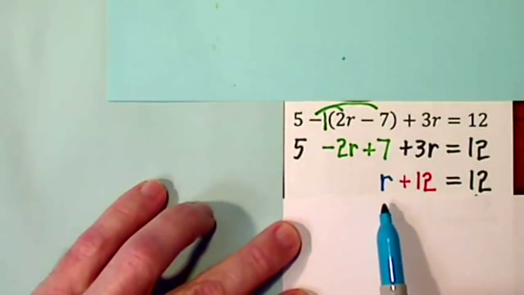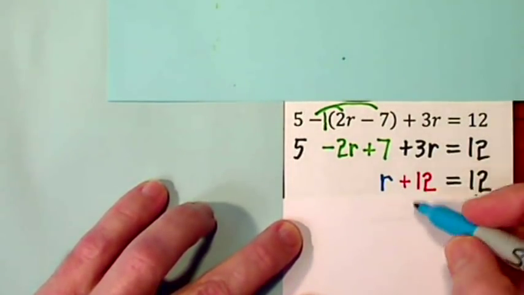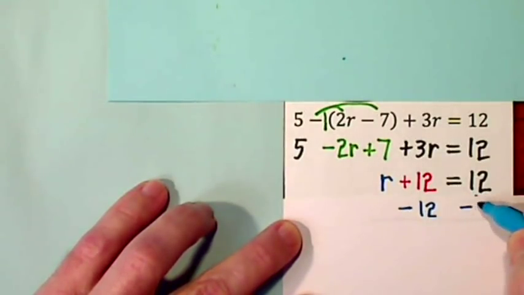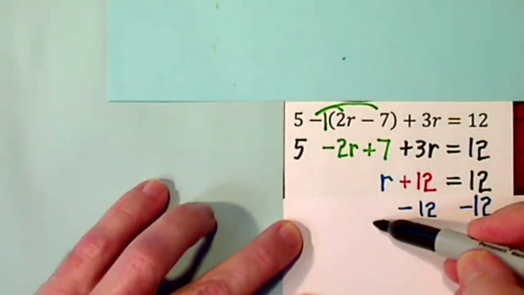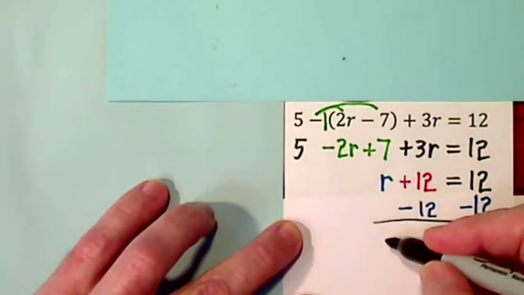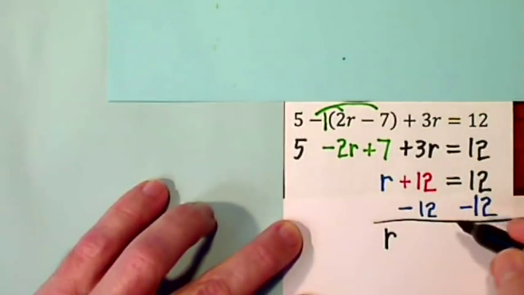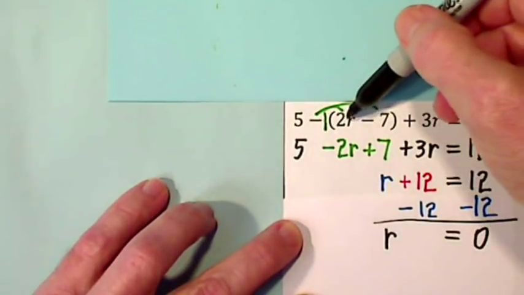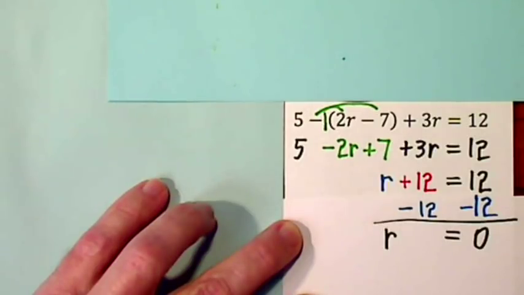Okay, now to get r by itself, we just need to get rid of that 12. I'll put a -12 on each side of the equal sign. Bring down the r. This is a 0, I don't need to write it, but on the other side of the equal, I can't leave air. +12, -12 is 0. So 0 is the solution to this equation. If you plug in a 0 wherever there's an r, you will get a true statement.